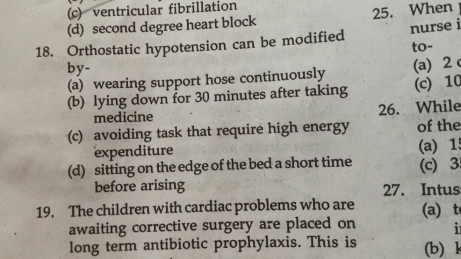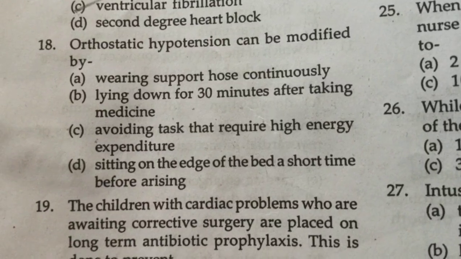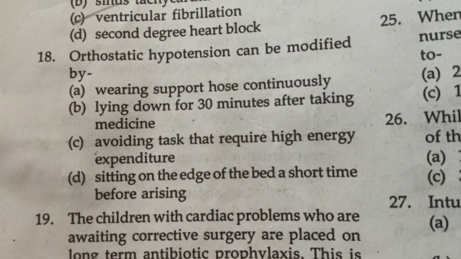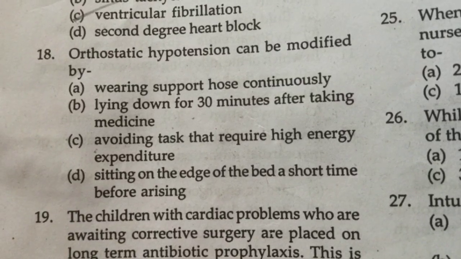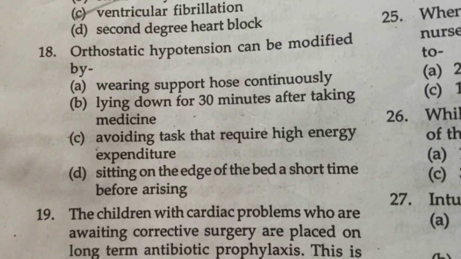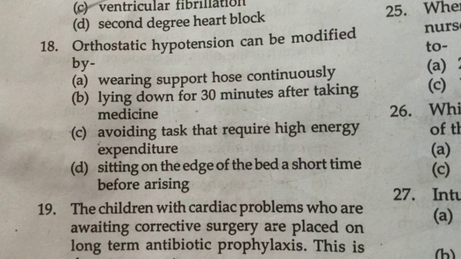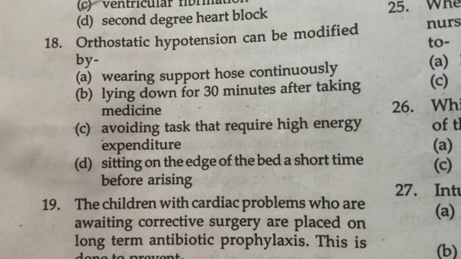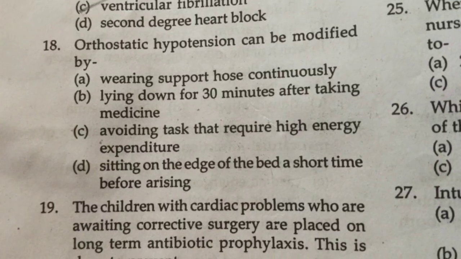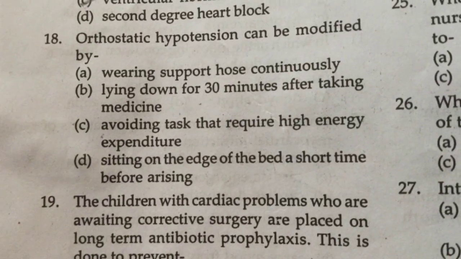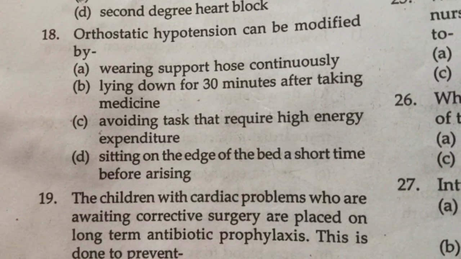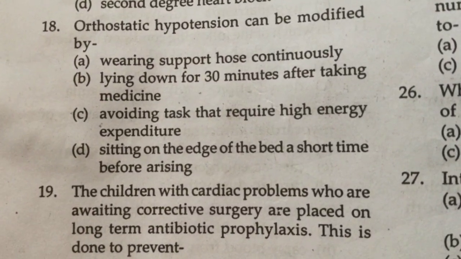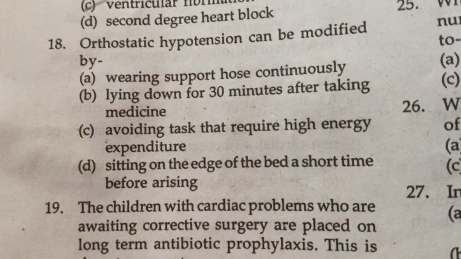Next, 18th question. Orthostatic hypotension can be modified by option A, wearing support hose continuously. Option B, lying down for 30 minutes after taking medicine. Option C, avoiding tasks that require high energy expenditure. Option D, sitting on the edge of the bed a short time before arising. Orthostatic hypotension means we will give the sitting position. Option D is the right answer.